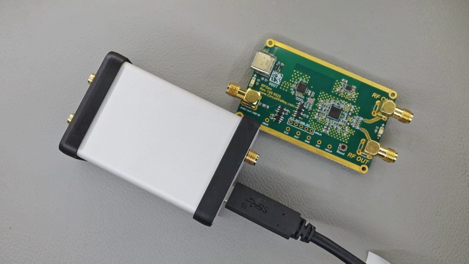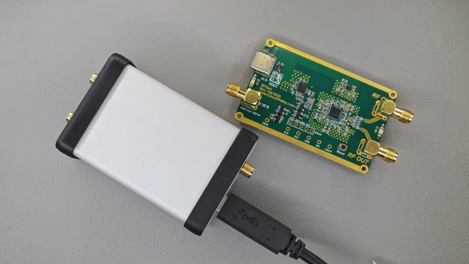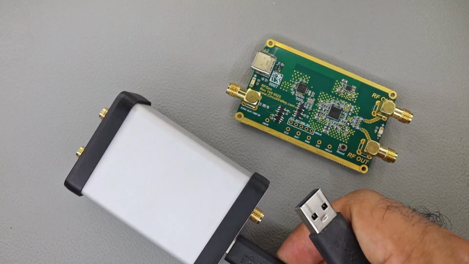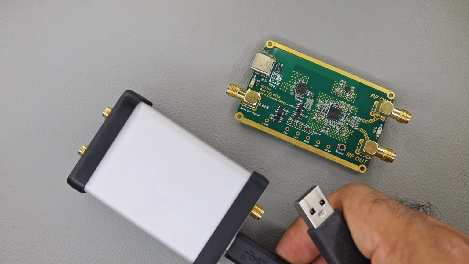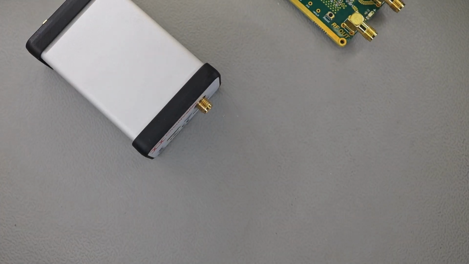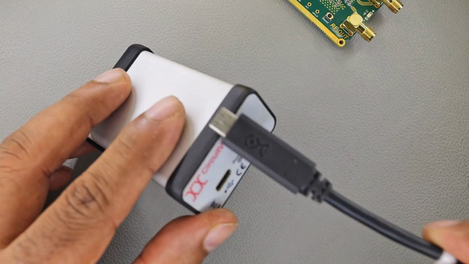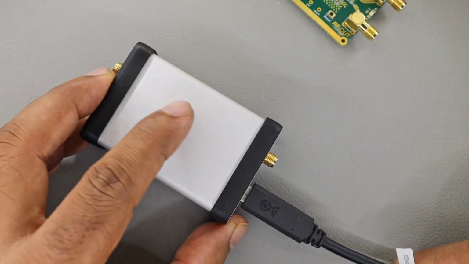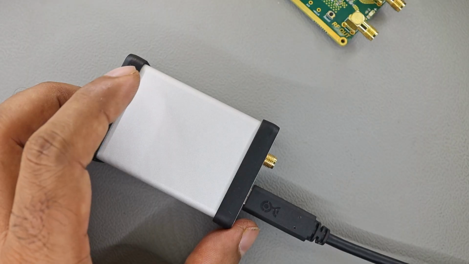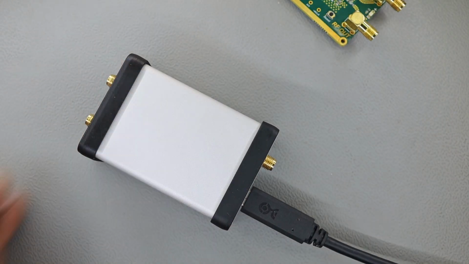Now I'll show you the PC application so that you can get familiarized with what it is we are dealing with. I'll show you the application running under Windows, and then I'll show you under Linux. So this is a USB device connected. Windows got detected. Everything looks good.